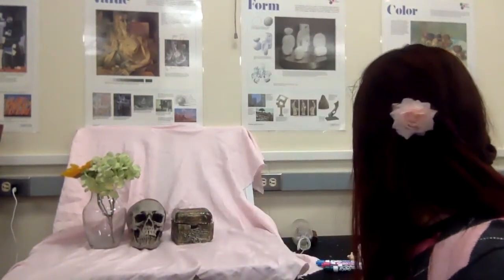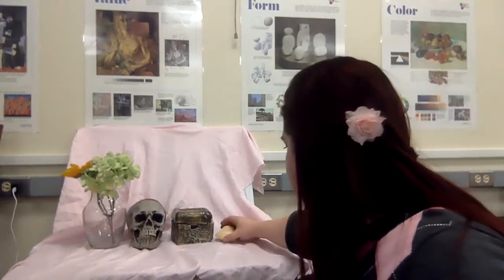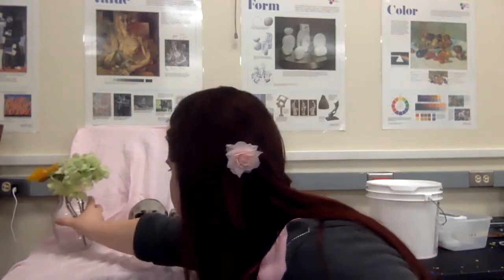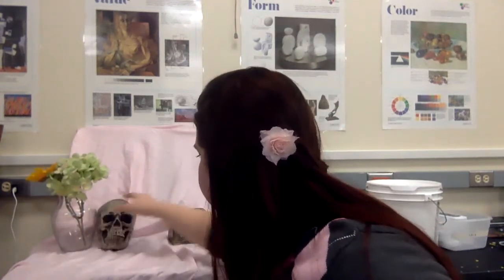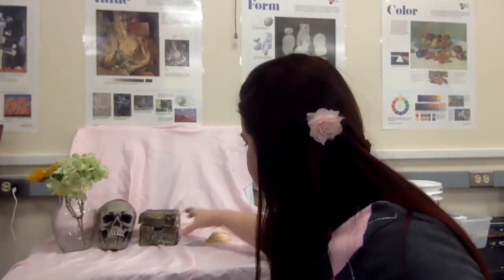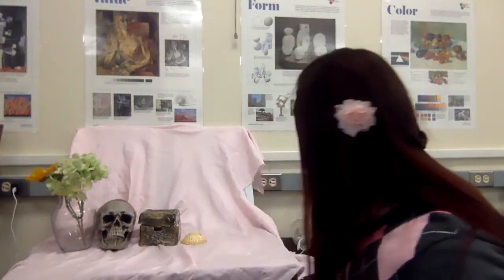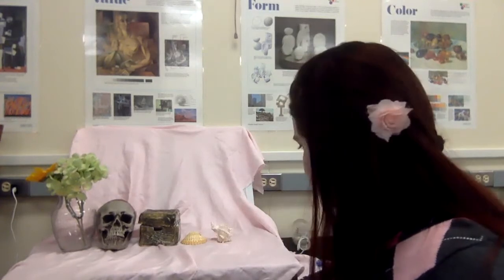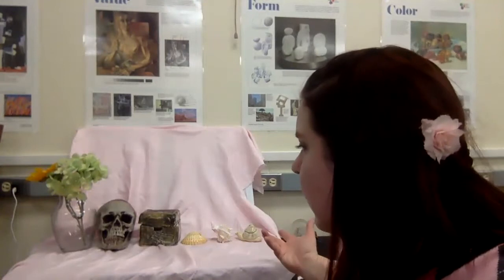And you want a few things that are small. I have some seashells and a little clay whistle. So this would be a good variety of objects. There's different sizes, different shapes, different textures. So you can create a lot of interesting stuff because of the variety.